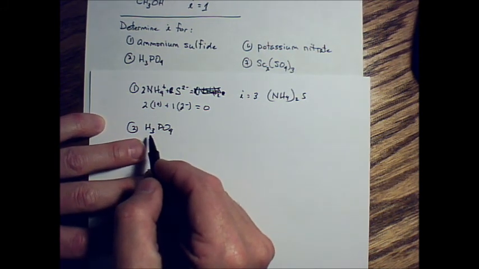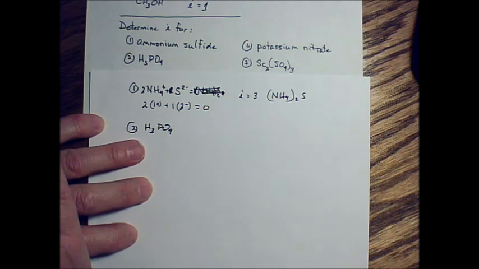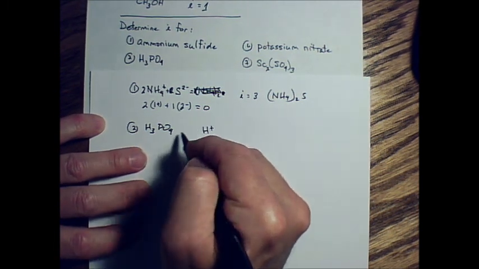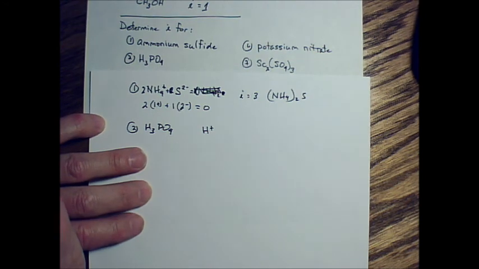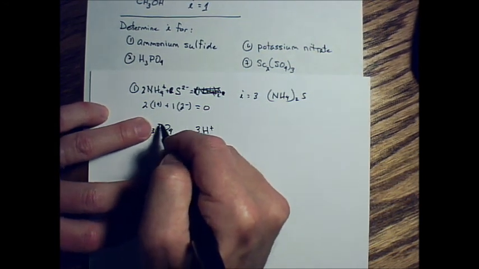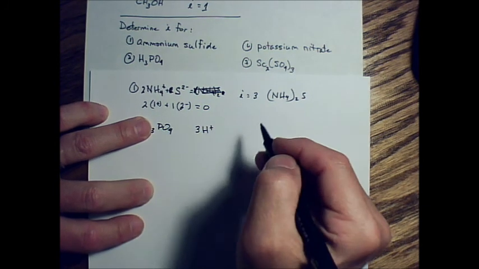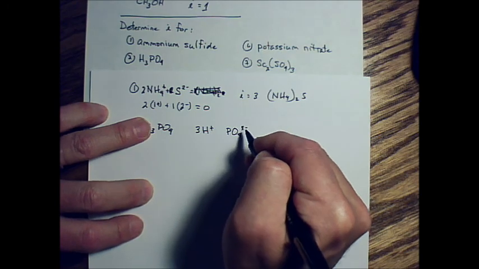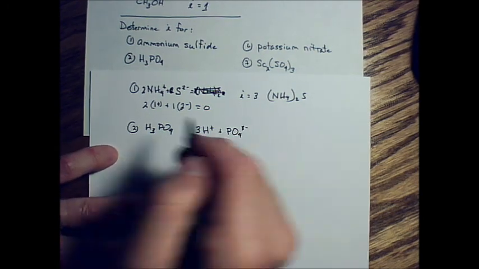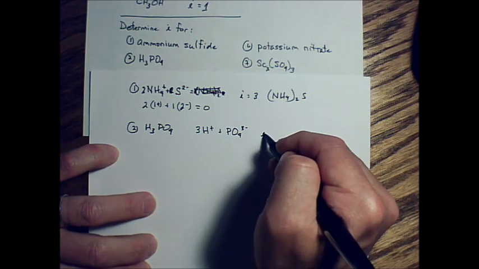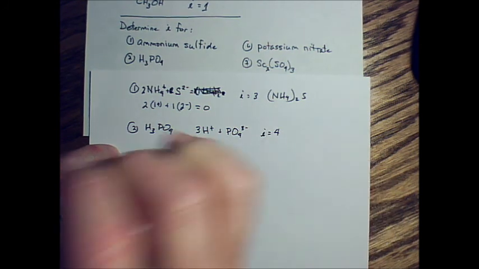What charge do the acid hydrogens always have? 1 plus. And we have how many of these hydrogen 1 pluses? 3. Okay, and the back side of this you find on the list of common ions. It's a phosphate ion. It's got a 3 negative charge. How many particles do we have? 4 particles. I equals 4.